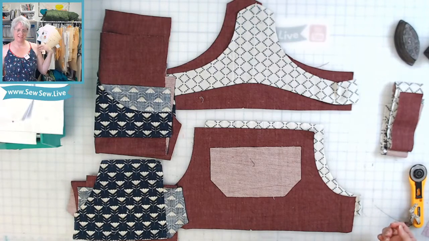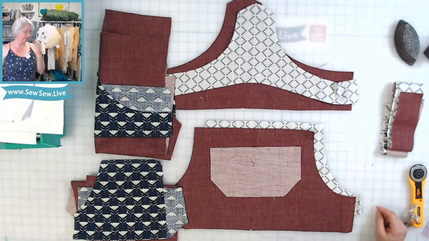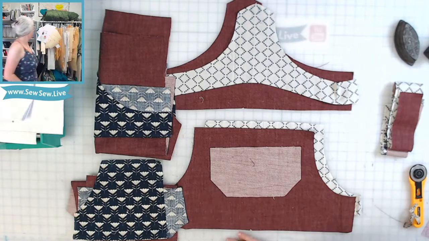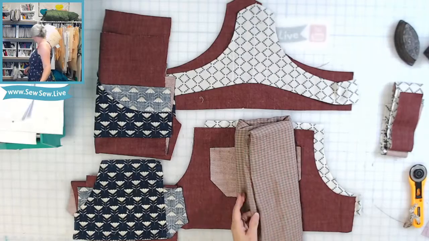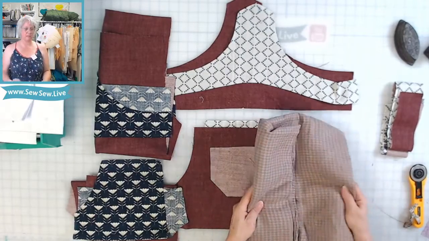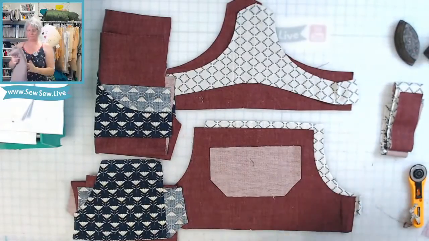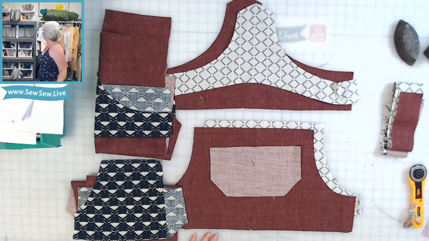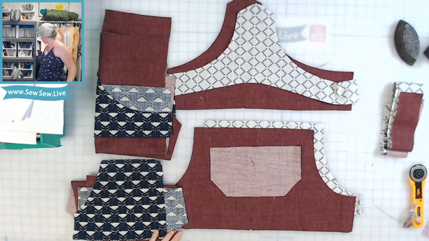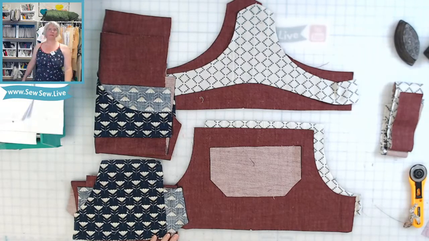Thanks, Stitching in Space. I appreciate it. I am too. I struggled to find enough fabric that would go with this. In fact, what was my other contender? I feel like it was this right here. But I honestly didn't want to use this big piece of linen for this. It was something else. I can't remember what it was. Oh, well, it's not really important, but I think it was too matchy-matchy. I don't remember. Oh, well.